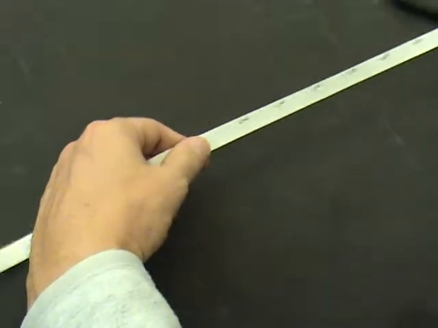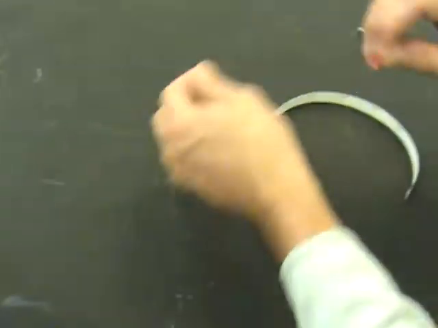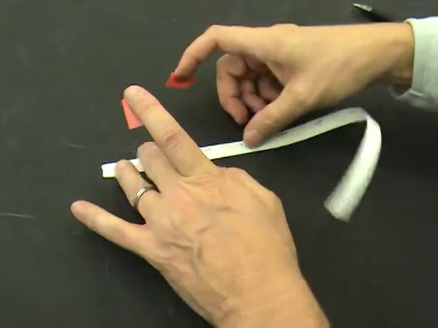Okay, so what I'm going to do right now is I'm going to get rid of the part of the paper that we don't need. So if you just give me a second, I'm going to get rid of all the parts that we're not going to use. And one thing that's going to make this much easier for us to measure is I'm going to tape it to the table.